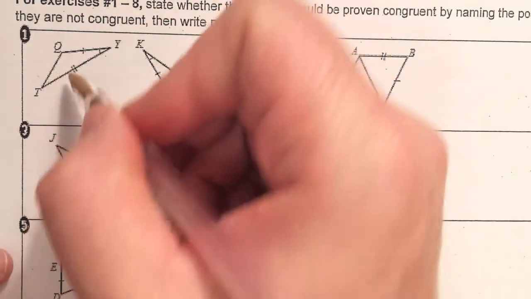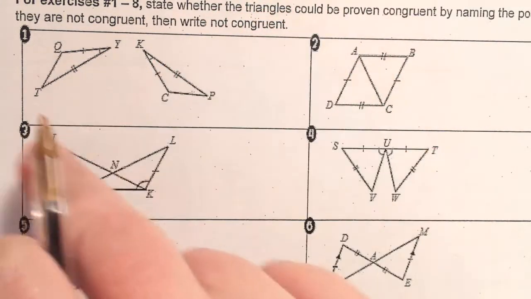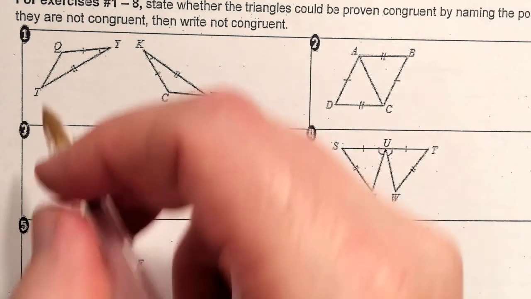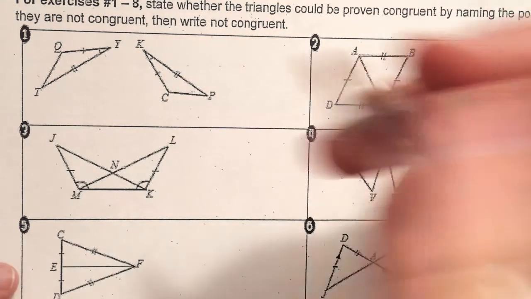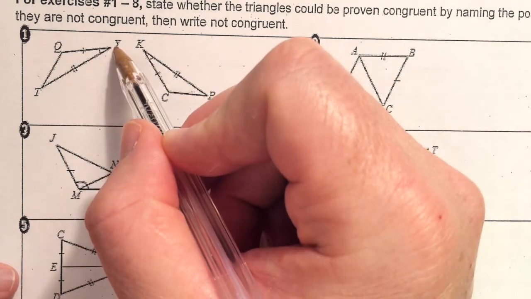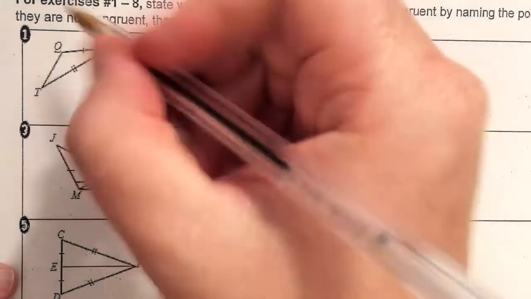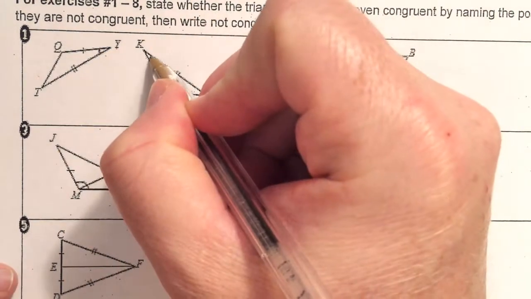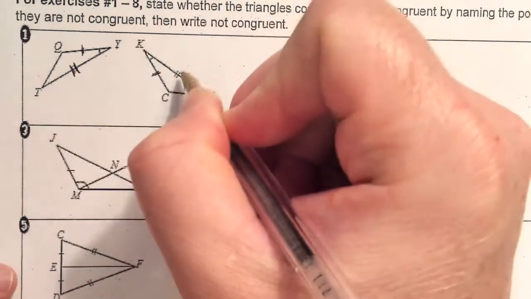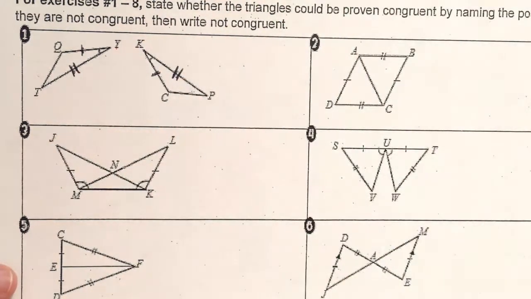Okay, so on here, we need to travel around the triangle. Now, it's kind of hard to see these things. Just go with the flow here. So Q, Y. Okay, so there is a single angle right there. Here's a single angle here. That's a single side. That's a single side. That's a double, and that's a double, just in case you couldn't tell.